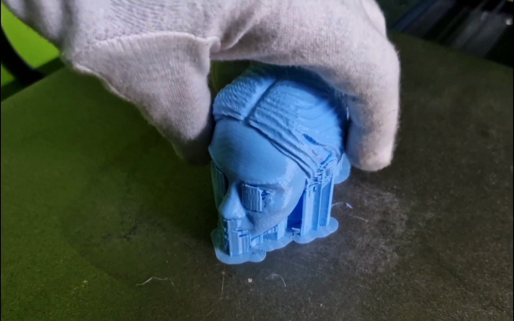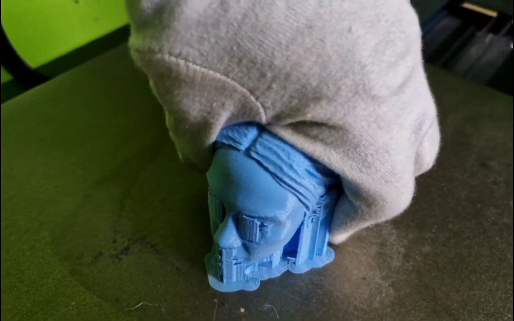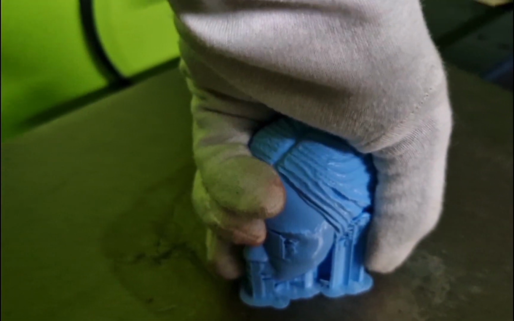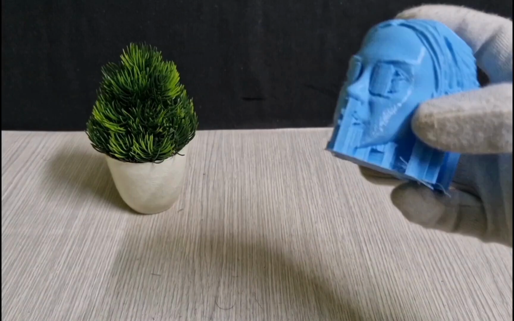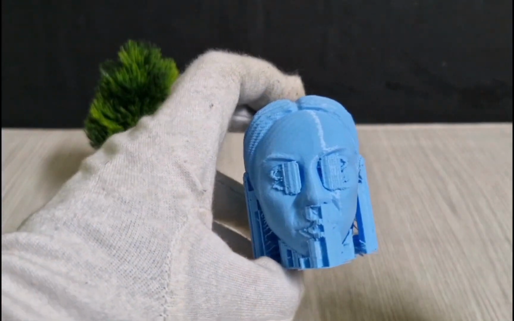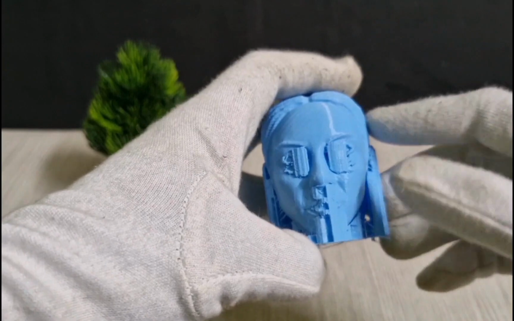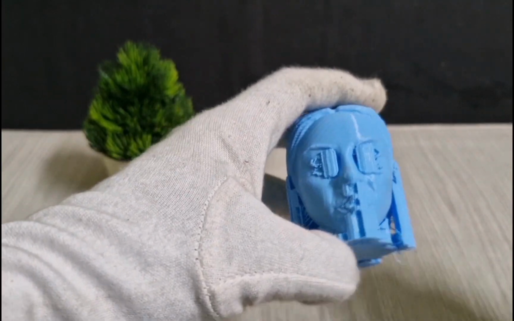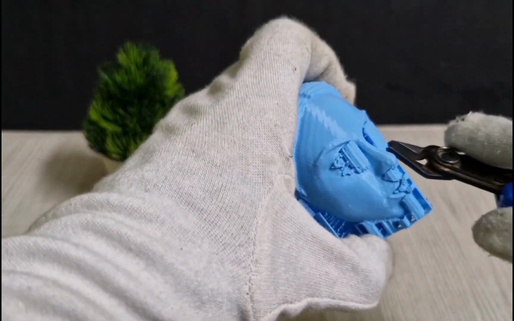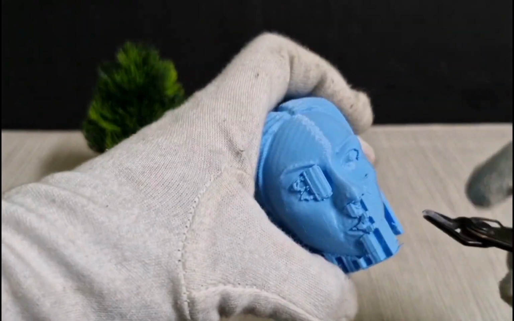Here's the 3D printed face model that I have just created, and I have to say, I am really pleased with how it turned out. The printing process took around 3 hours, which might seem like a lot of time, but when you see the final result, it's definitely worth it.